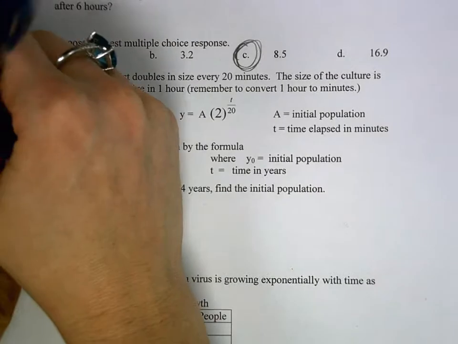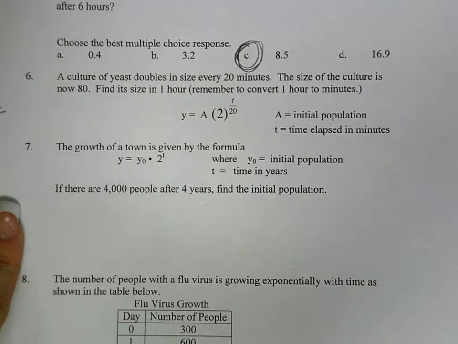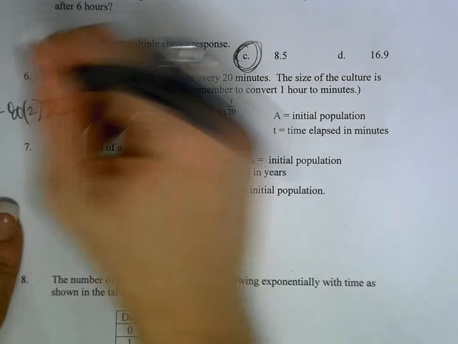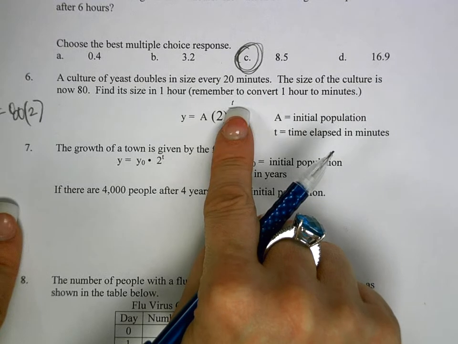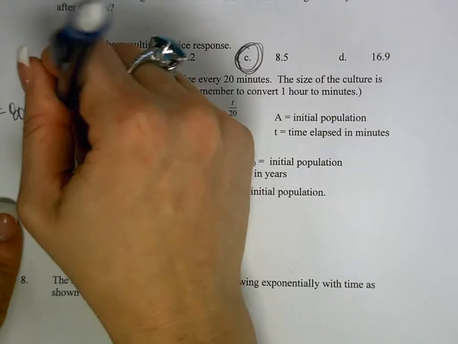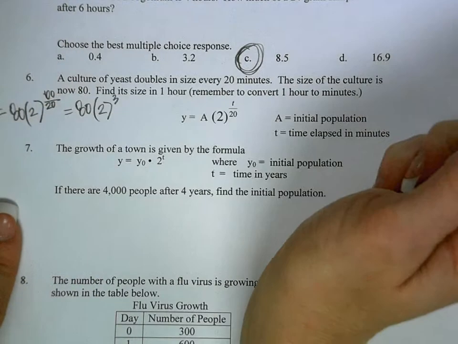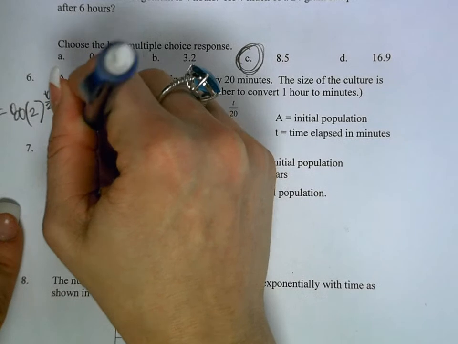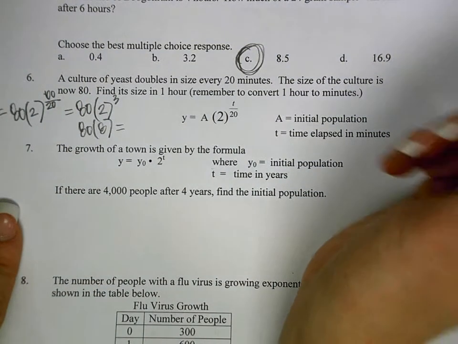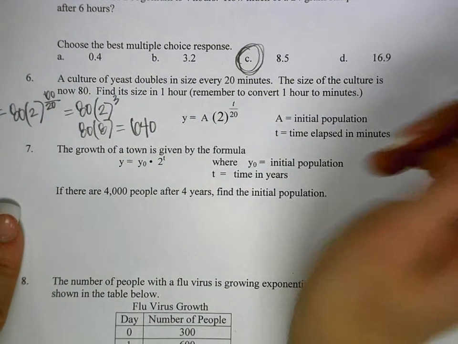So y equals, what is your initial population? 80, because that's how much you have now. So 80 multiplied by 2 to the, what's your total time elapsed? 60 over its half-life, which is 20. So work this out, 80 multiplied by 2 to the third power. What is 2 to the third? 8. And 80 times 8 gives you 640. So in 1 hour, we'd have 640 bacteria.